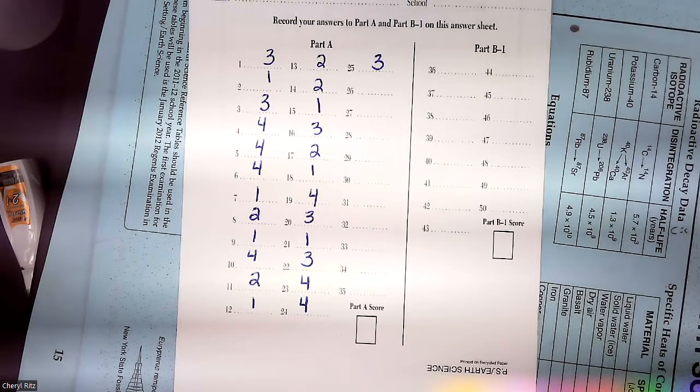I did do some of the package. Okay. I did pretty good. Okay.